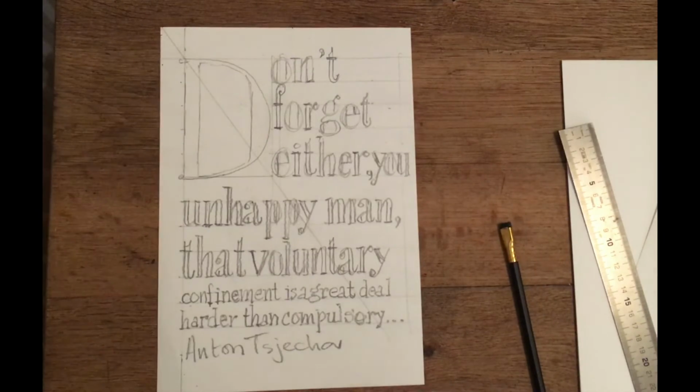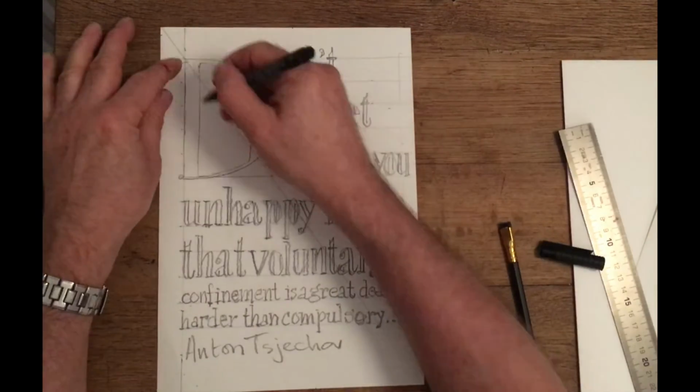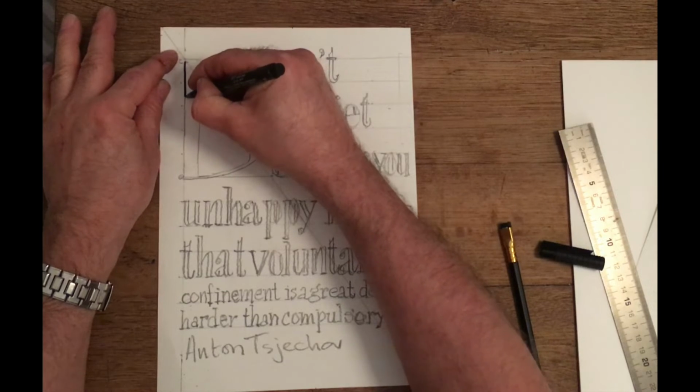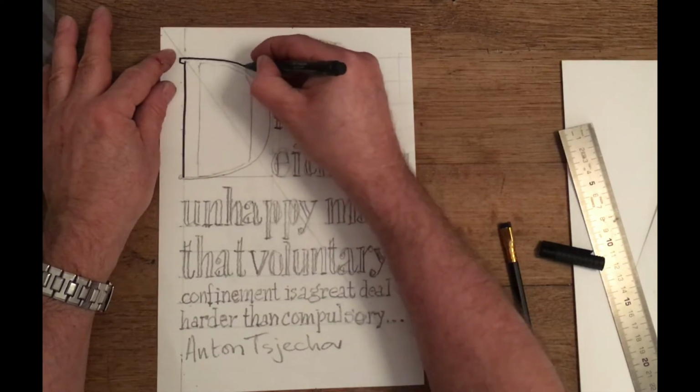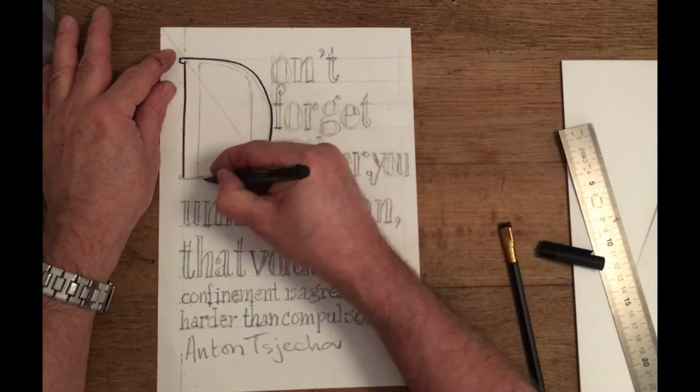Next we're going to ink the whole thing. I'm using a black thin marker for that, and just trace the pencil lines.